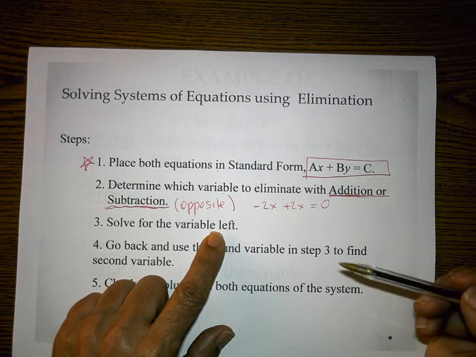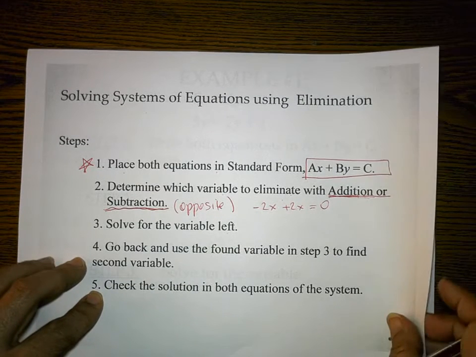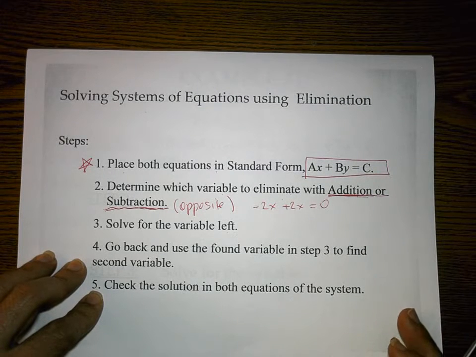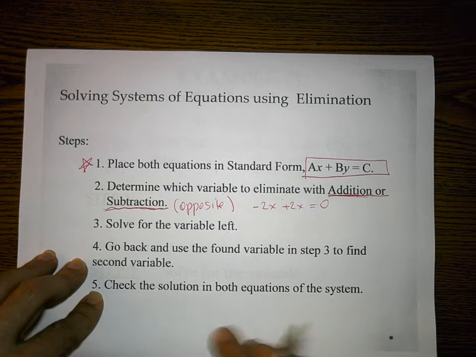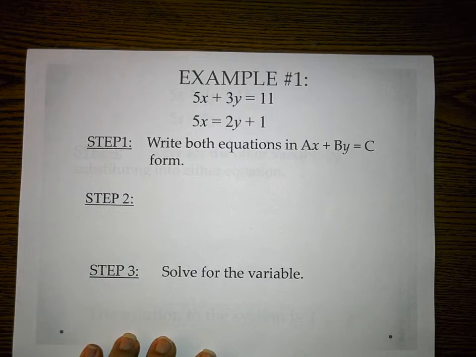Then once you're done solving for that variable, you go back and find the other variable that you eliminated, and you give your answer as an ordered pair. Okay, you check your solution in both equations, and your answer should be an ordered pair. Let's try an example. Okay, so here we go.